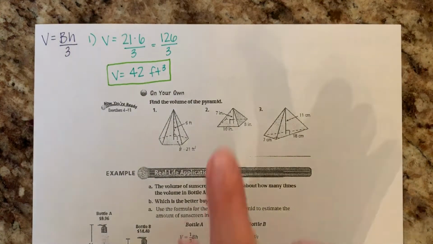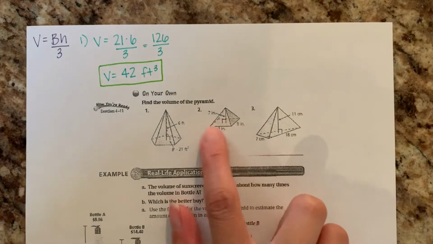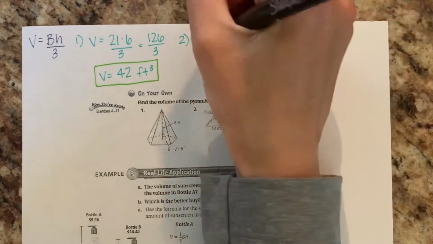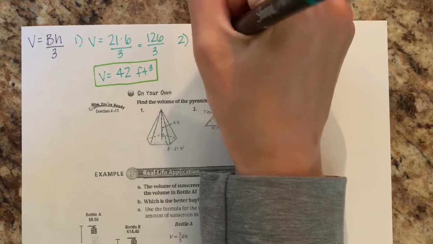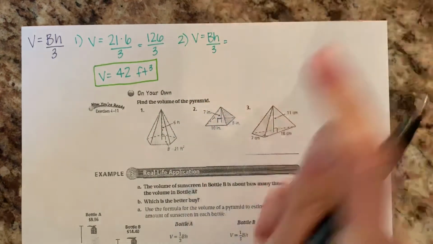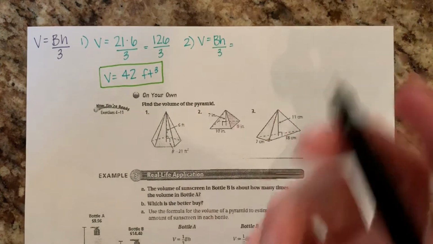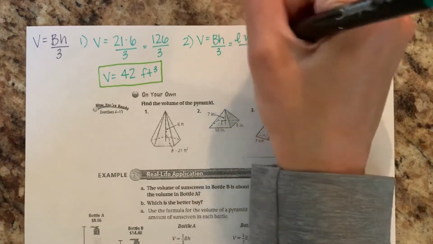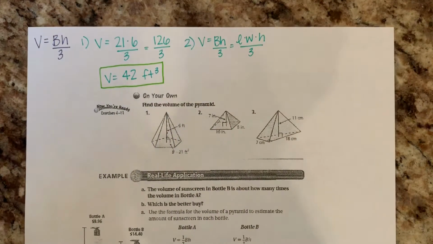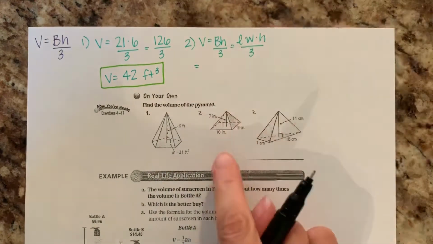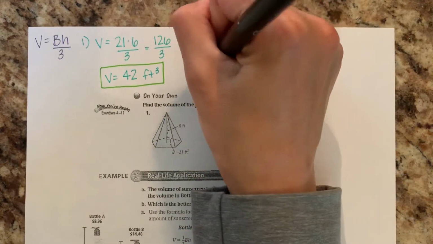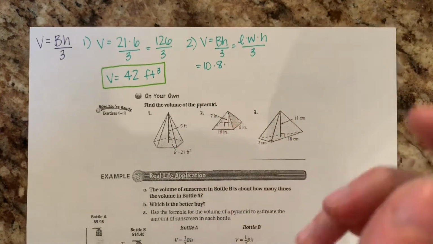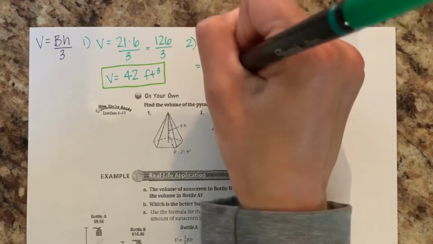Okay, for our second one, I noticed that we have a rectangular base. So for number 2, remember that our volume is area of the base times height divided by 3 for pyramids. And the area of a rectangle for capital B is length times width times that height, and we'll divide by 3. So we can fill in our numbers now. The length of our base is 10 times the width of our base is 8 times the height of the pyramid, so 7, and then we divide that by 3.